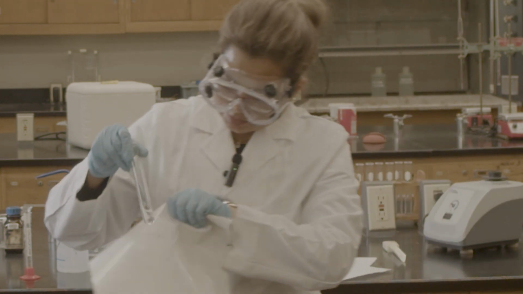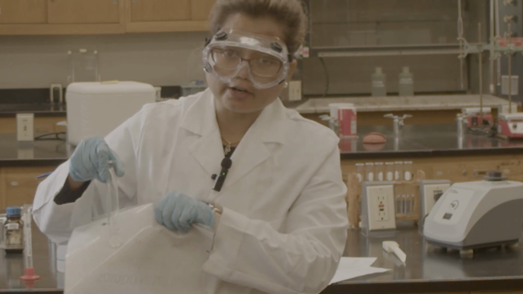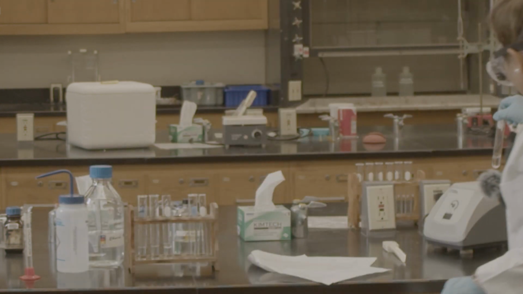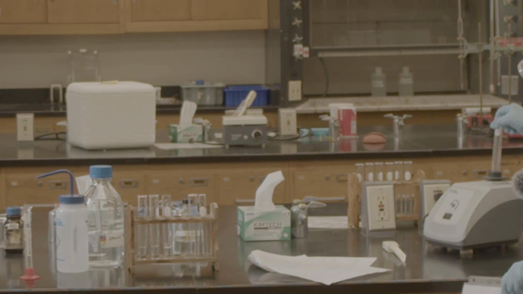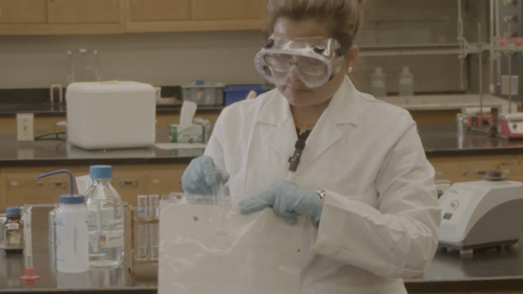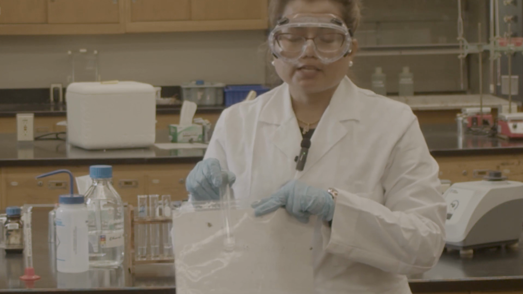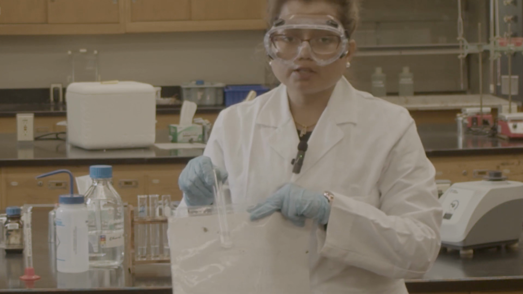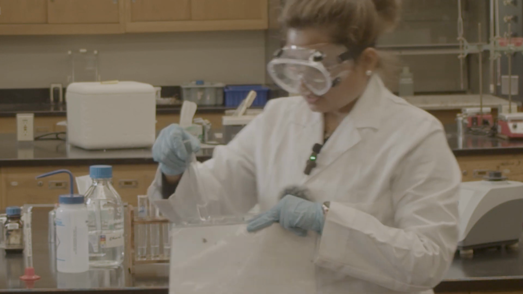You can see there is no separation layer. Still I'm going to mix it up. No separation layer. So they have intermolecular interaction.